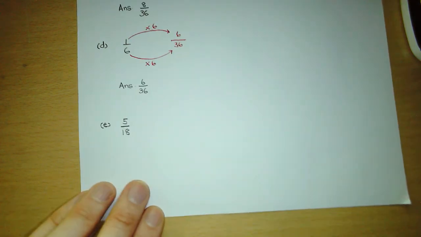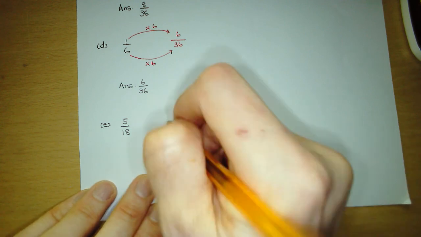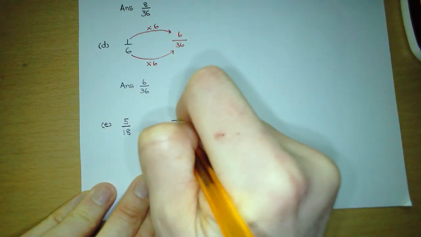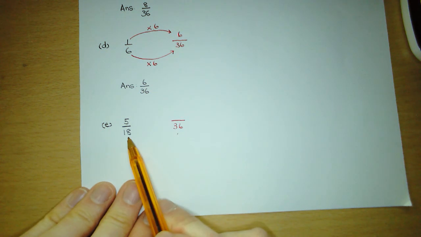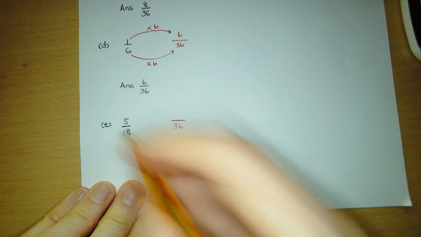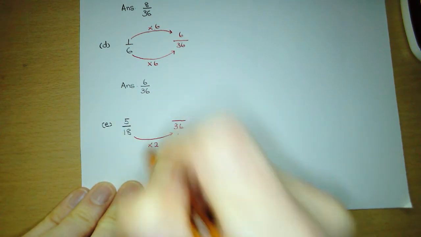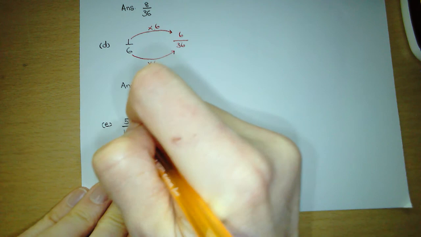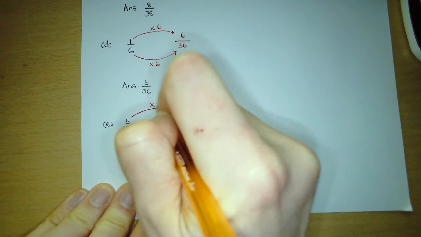Example E. Again, we've got 5 over 18 and we want to change it into an equivalent fraction with a denominator of 36. So again, start with 18 here. So what must we multiply 18 by to get 36? Well, we'll have to multiply it by 2. So for consistency, we have to do exactly the same thing to the numerator. We have to multiply it by 2.